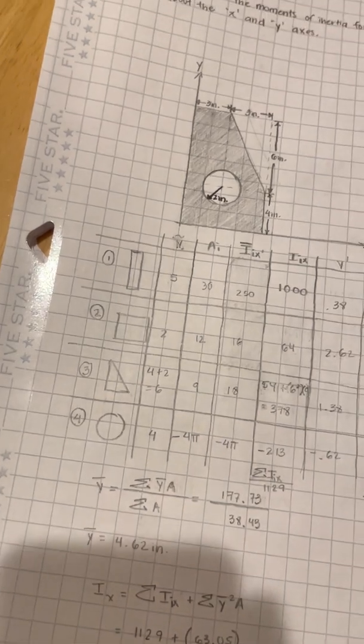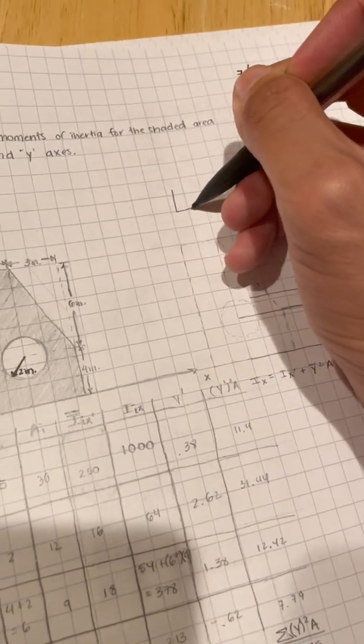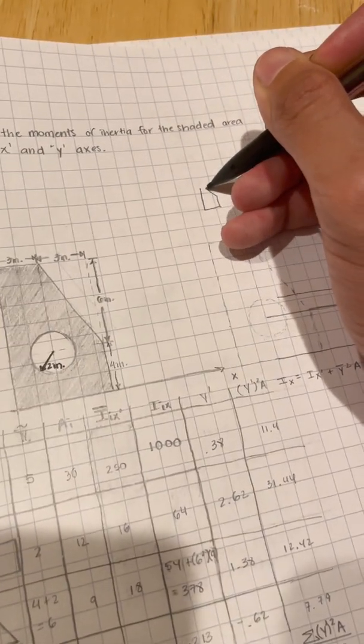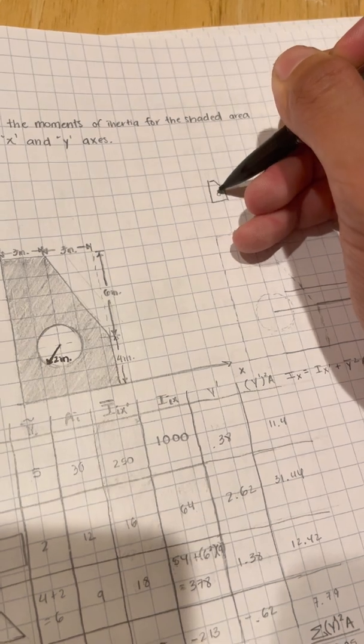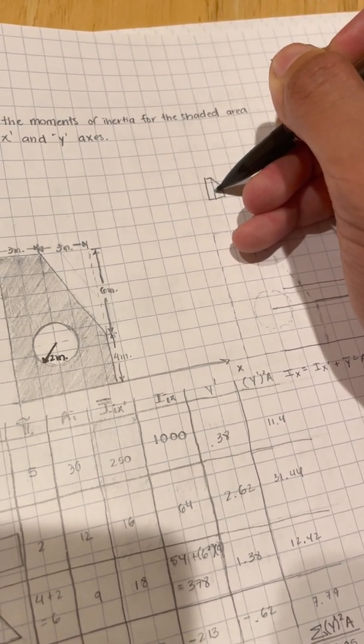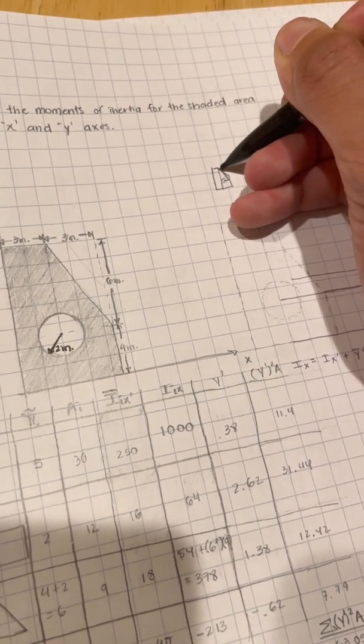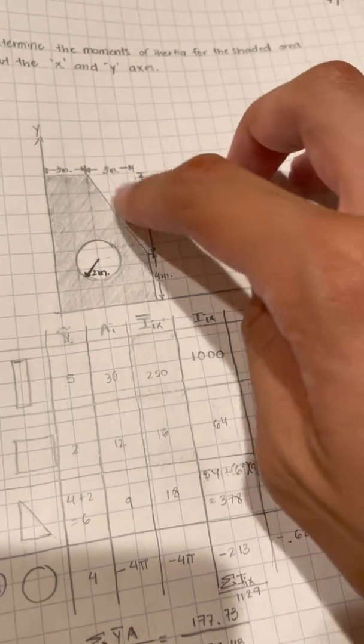Okay, so now we're gonna do 1034. Okay, so here we have two objects. The way I split it up is like this. We have one object, but the way I split it up is like this: square, rectangle, my bad, square, and then the triangle right here. Okay, so like this.